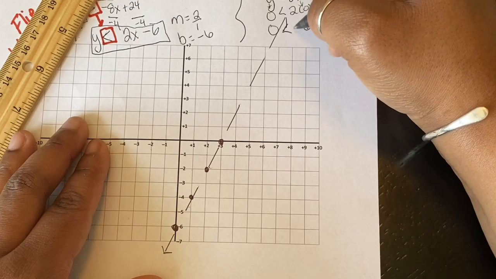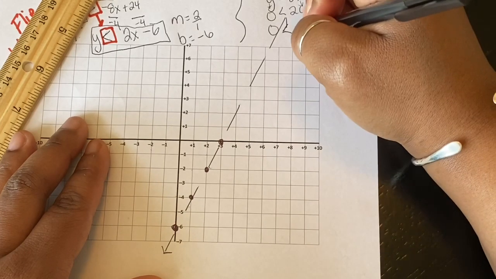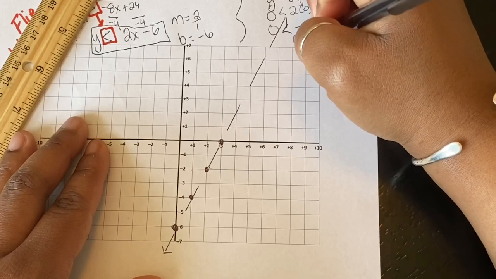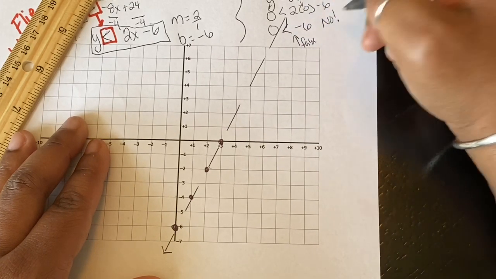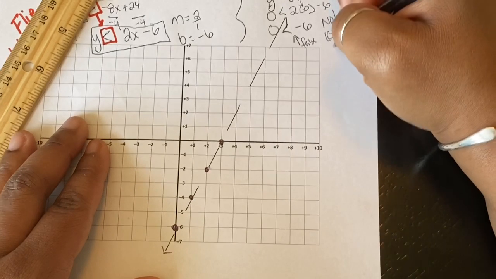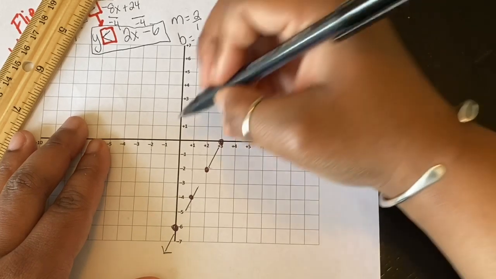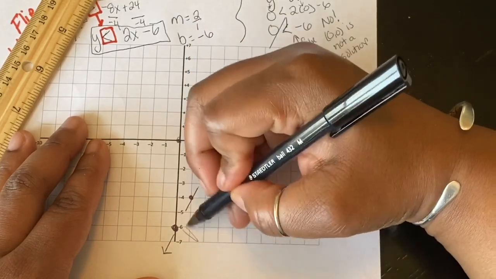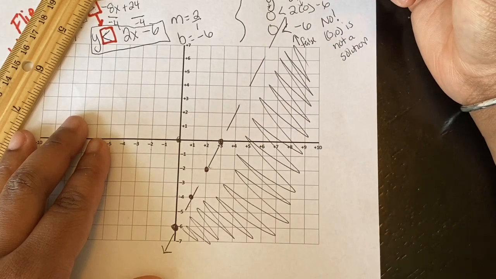Is 0 less than negative 6? No, that's a false statement, right? Because 0 is greater than negative 6. So this is false. So no, 0, 0 is not a solution. So here goes the point 0, 0. I'm going to graph on the other side.